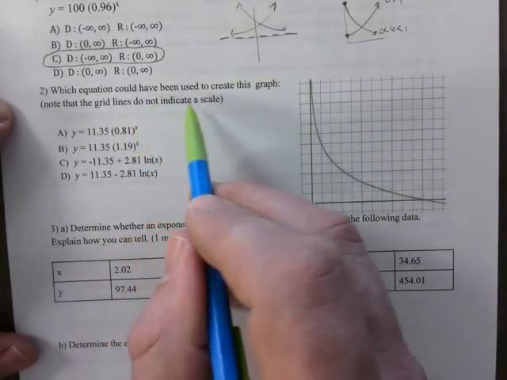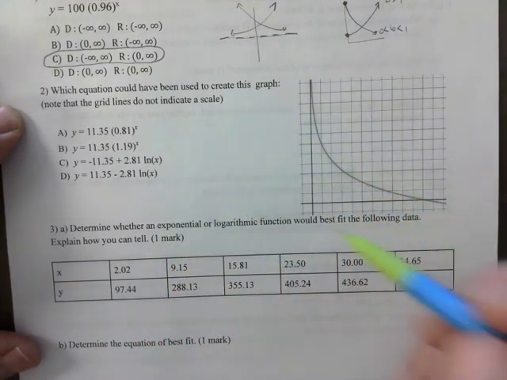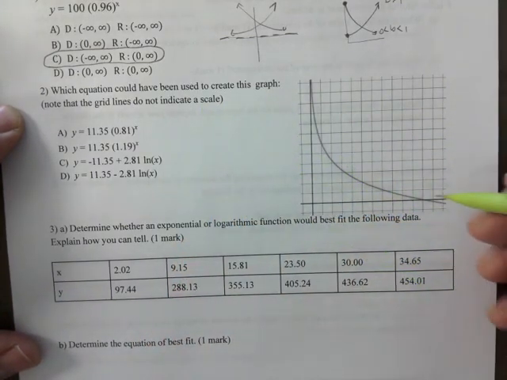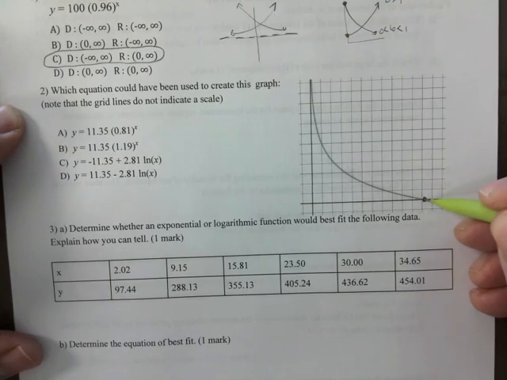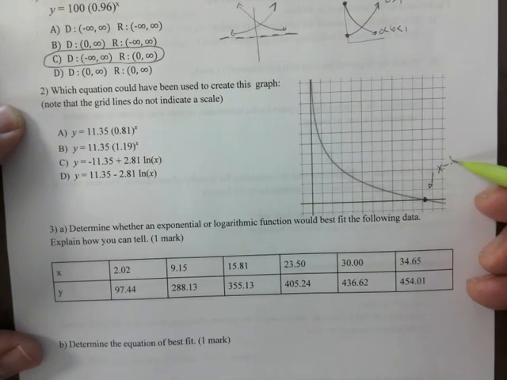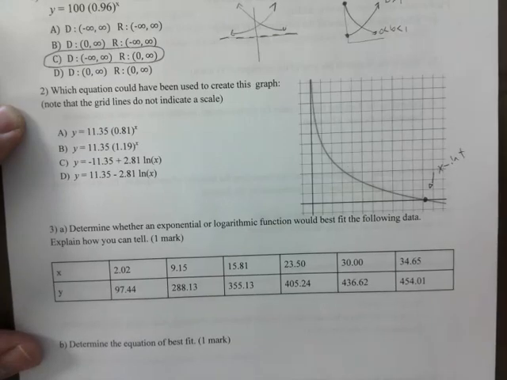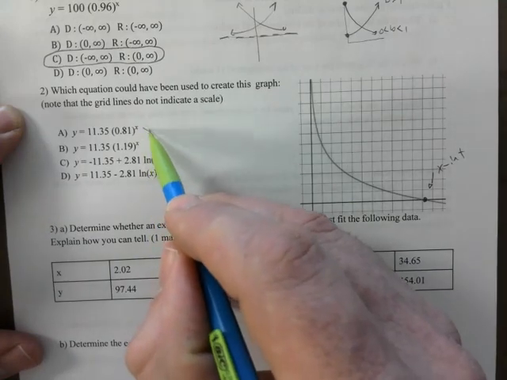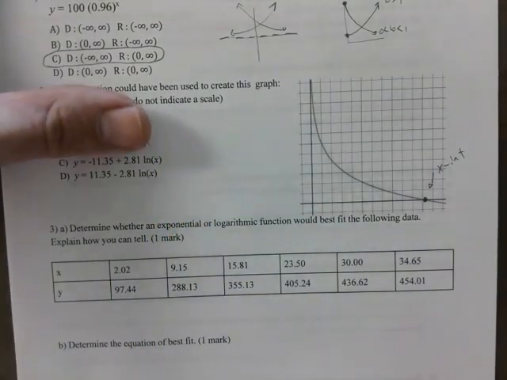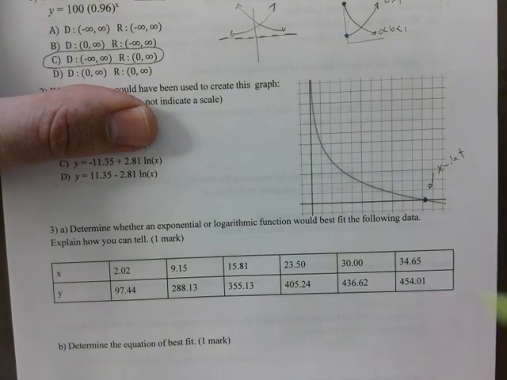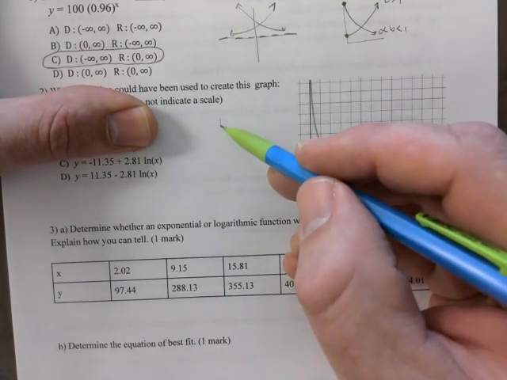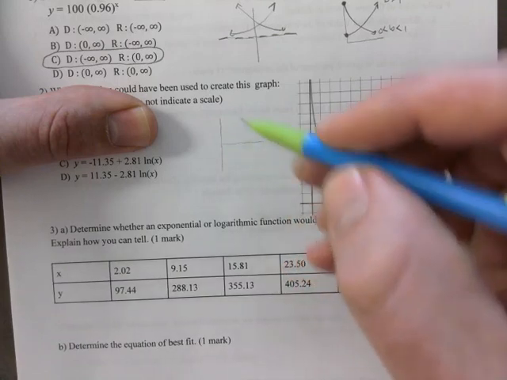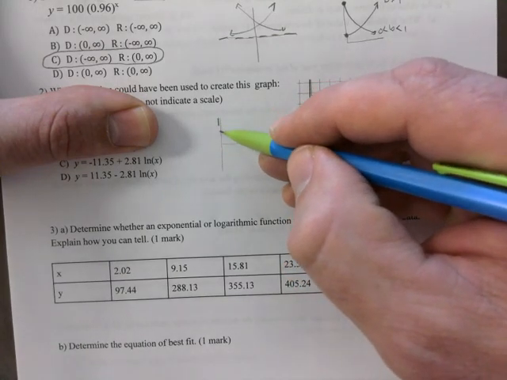Which equation would have been used to create this graph? So we know, emphasis on the x-intercept, okay? It cannot be exponential. It's ruled out. So all the exponentials, if they're there, they're out of the question, right? So you're basically down to that. And again, for logarithmics, you either have, right, this is your asymptote.